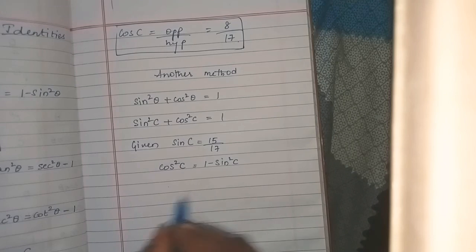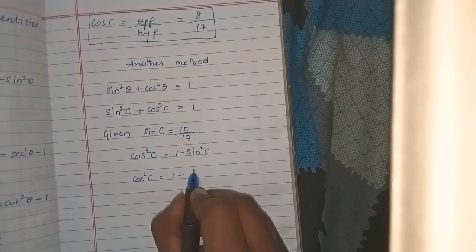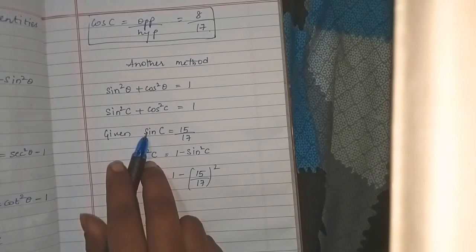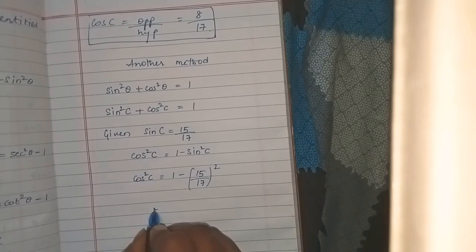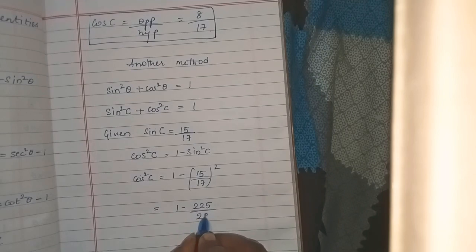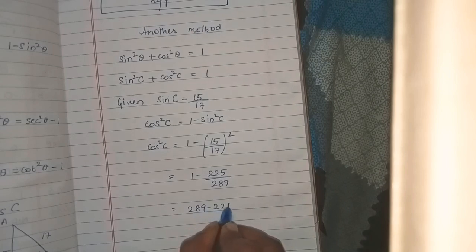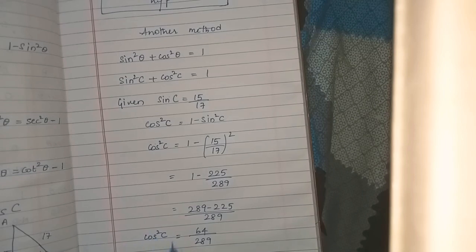Let me substitute this value. Cos square C is equals to 1 minus 15 by 17 whole square. Sine C value is 15 by 17, and I'm just adding a square to it. 1 minus, what is 15 square? 225. What is 17 square? 289. Taking the LCM, 289 minus 225 by 289. What is 289 minus 225? 64 by 289 is equals to cos square C.